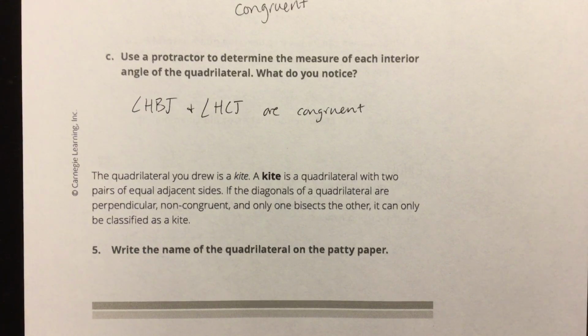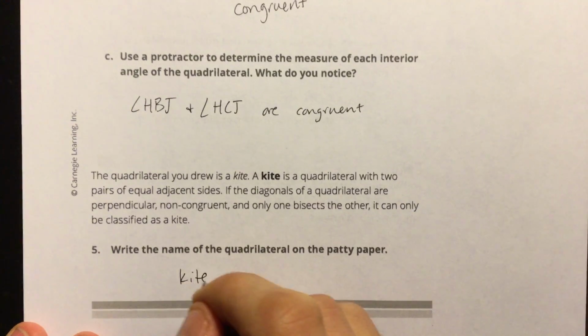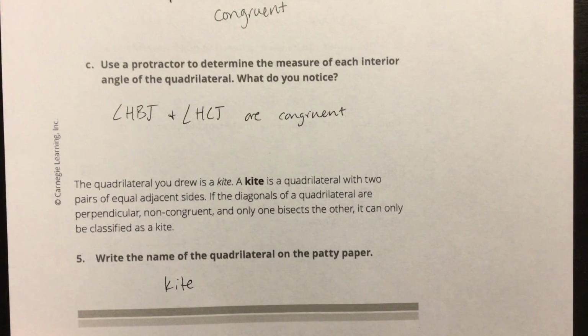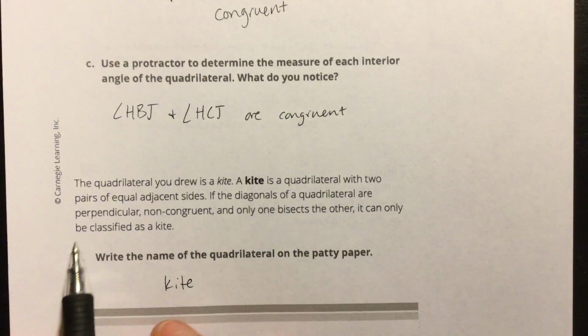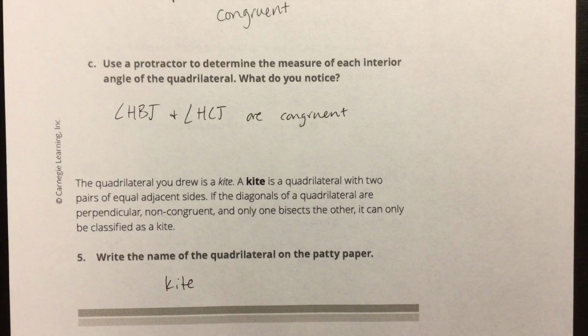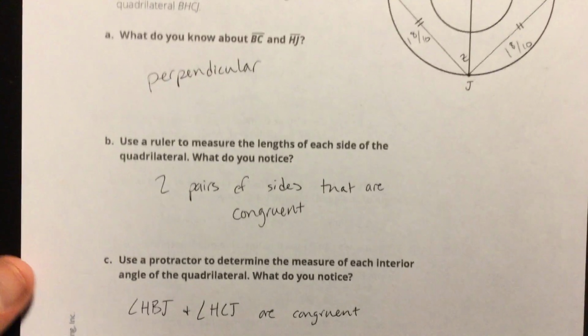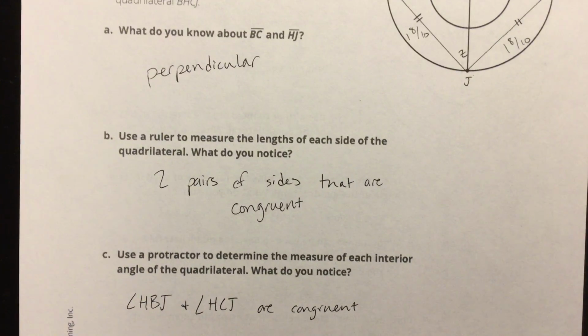So 5, write the name of the quadrilateral on the patty paper. So we can just say kite. Boom. The reason it's that simple is that it can only be classified as a kite. There you go. Cool. So there is that one. So then I believe that is all of 2.2. In fact, it is 2.1, excuse me. So that was activity 2.1, module 1, topic 2, lesson 2, aka packet 2.